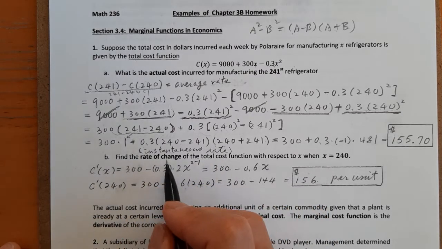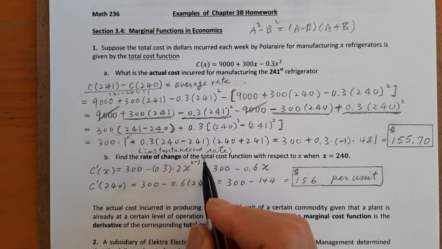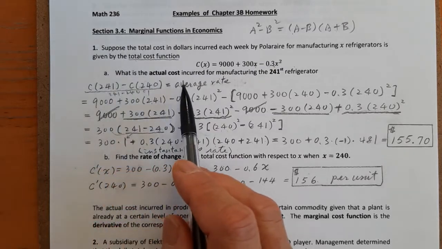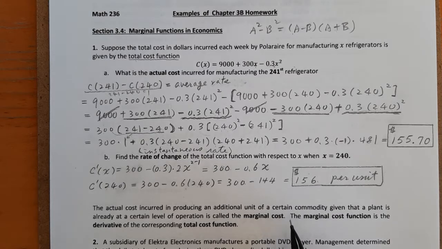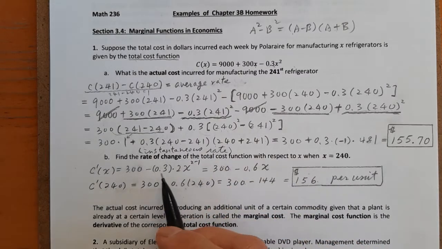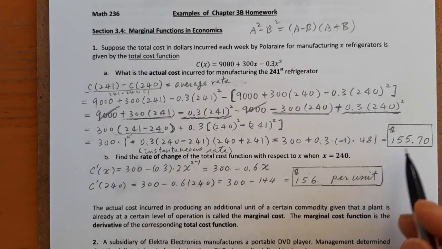The first derivative is the instantaneous rate, and the subtraction we call the average rate of change. And then you see the two are very close to each other.